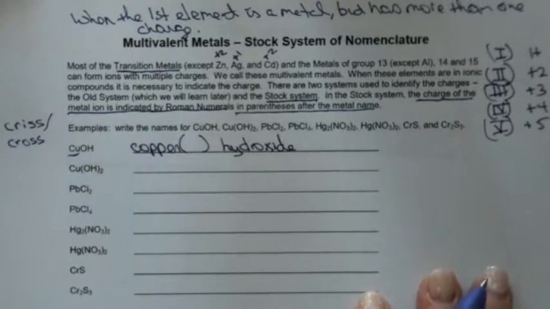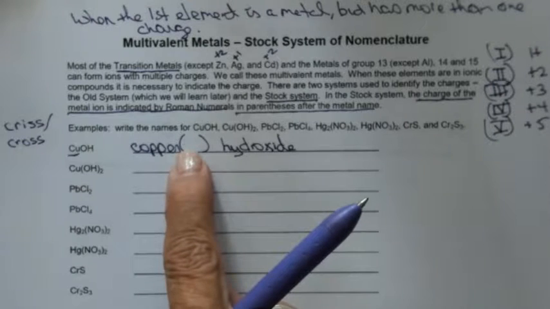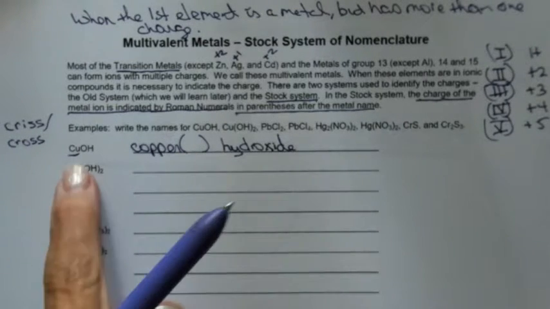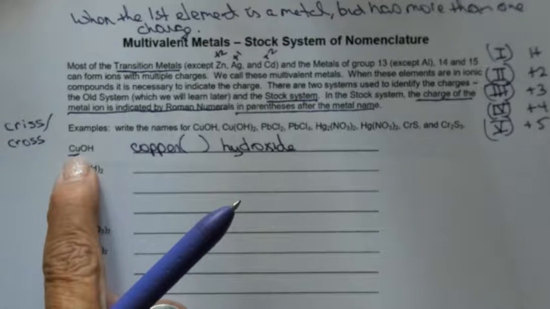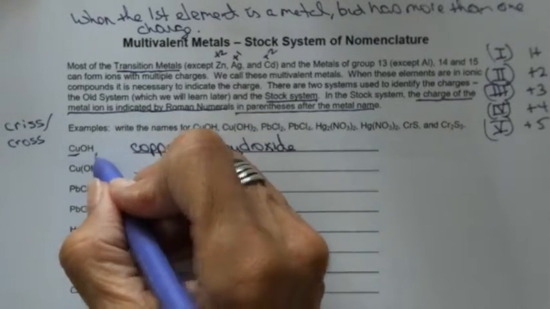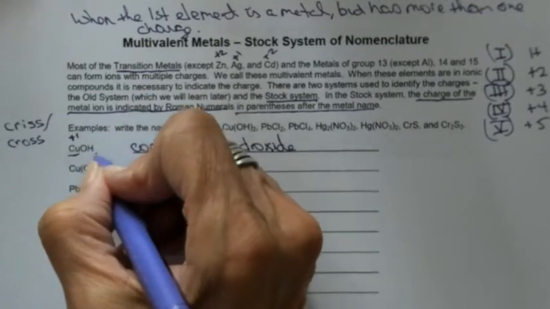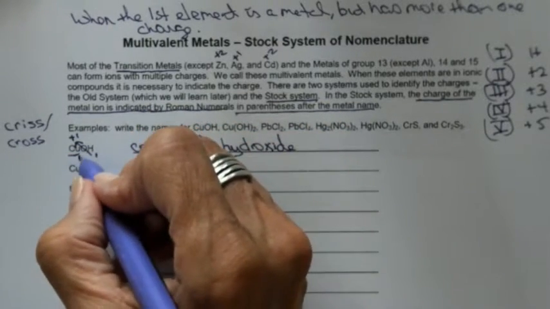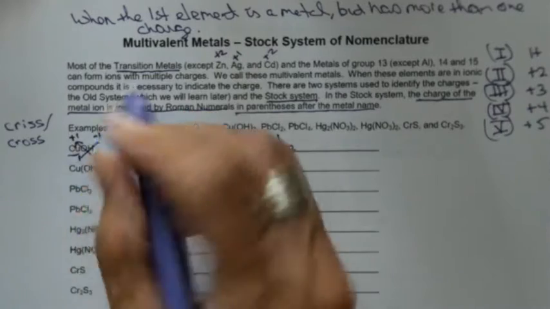Now, I'm not finished until I can tell you what the charge of this copper is. I know this compound was formed by criss-cross. I can uncrisscross. I see that I have 1 here, so therefore it's going back this way.